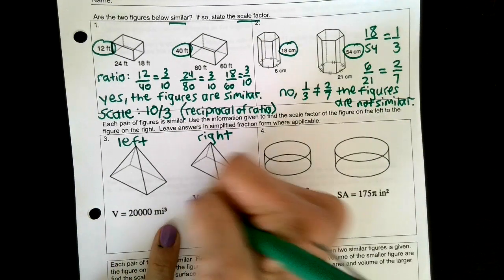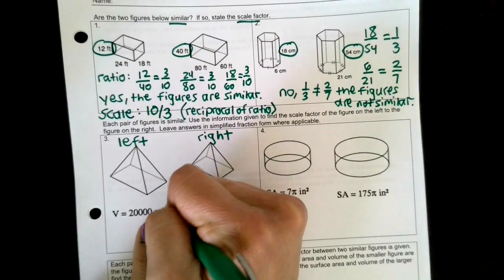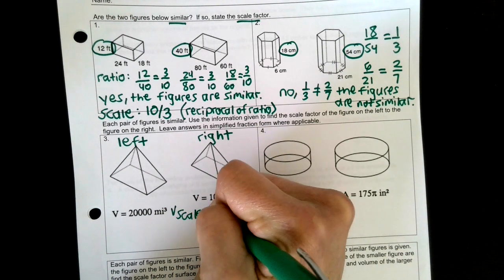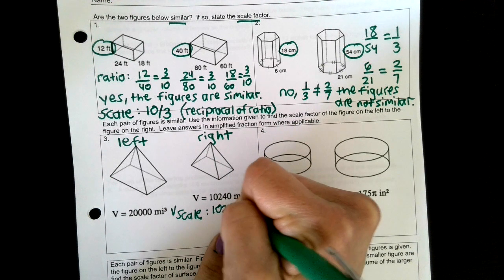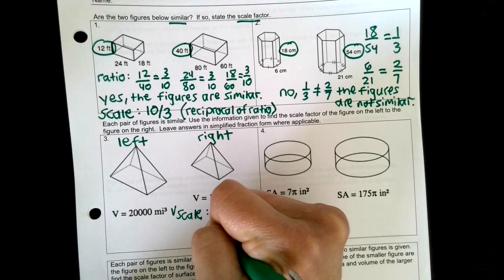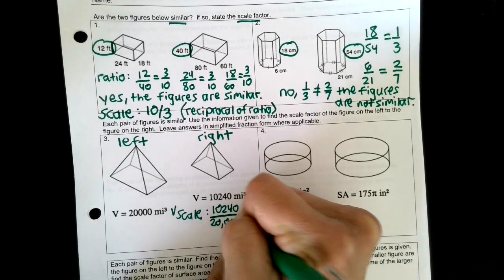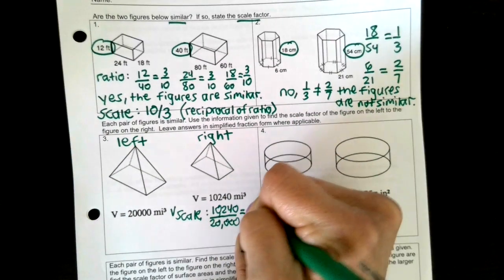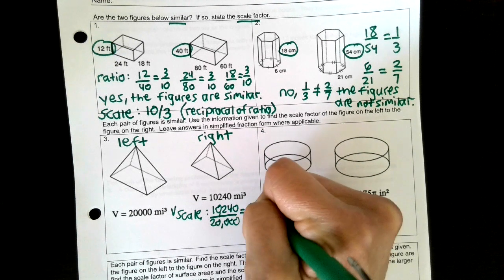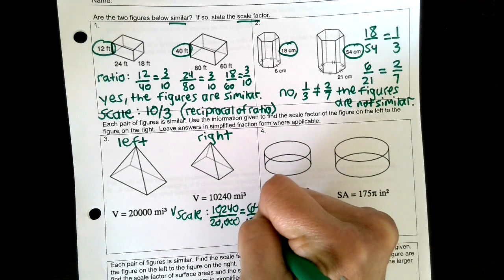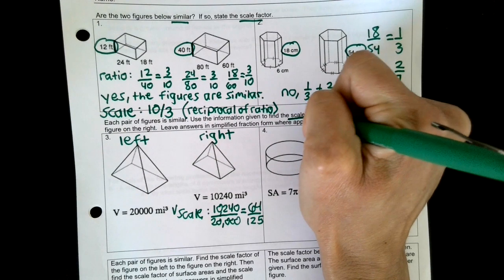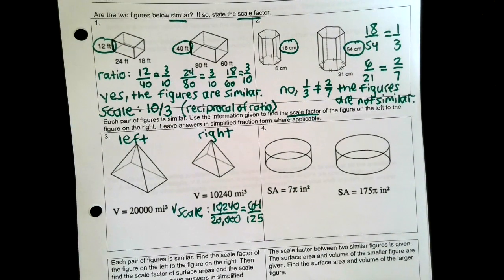Right now we can look at the ratio of our volume scale. So we're going to look at 10,240 divided by 20,000. Okay. That volume scale is going to reduce to 64 over 125. So that would be the volume scale. But we want to find the scale factor of the figure from the left to the right.